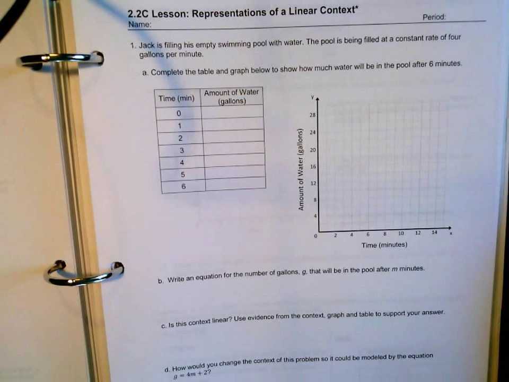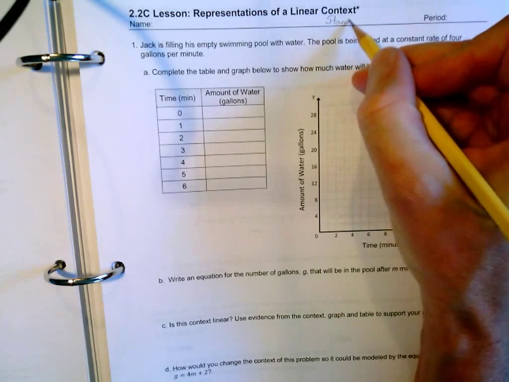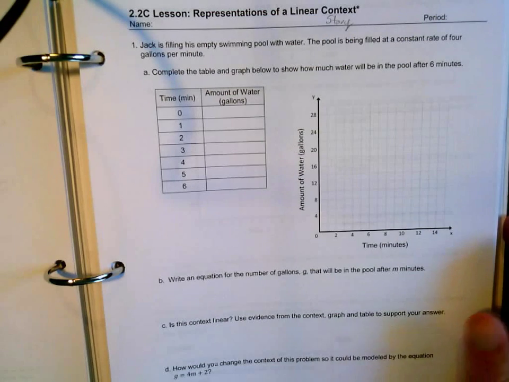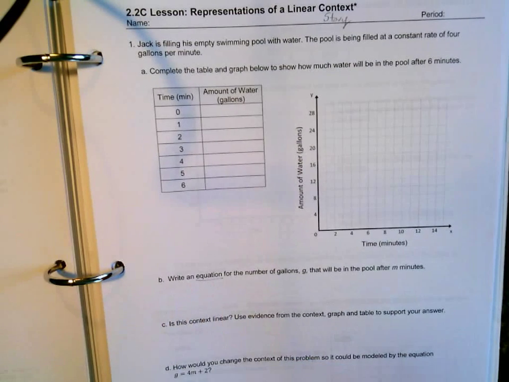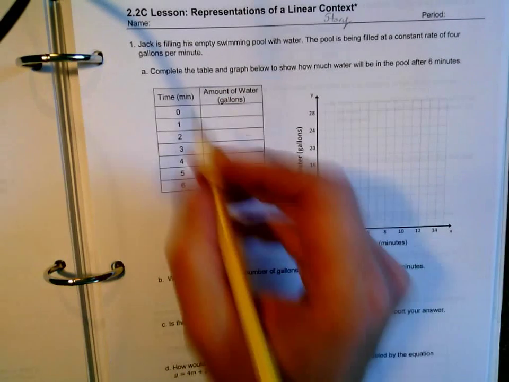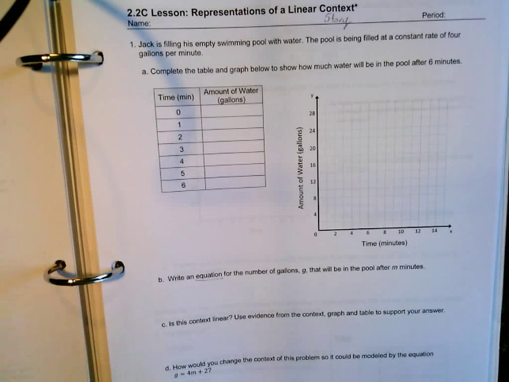2.2c. Now this one kind of is the culmination of all the other lessons combined. So this is really where we're going with this whole module, is trying to take a linear context, which just means basically a story, and put it into a table, graph, and eventually equation. So just remember those three things: table, graph, and equation. That's what we're going for on every problem.